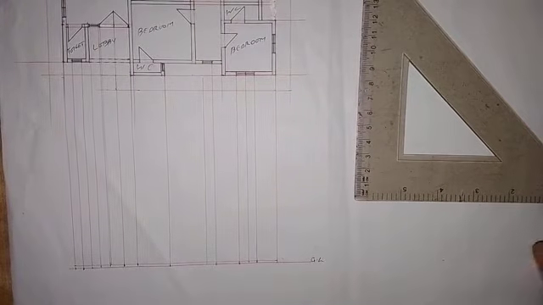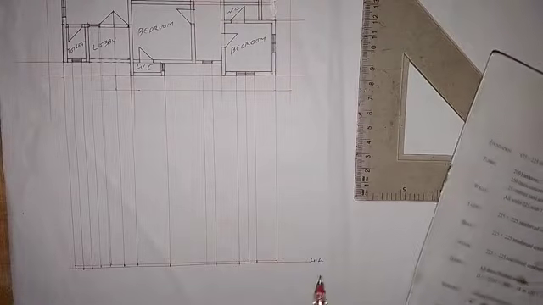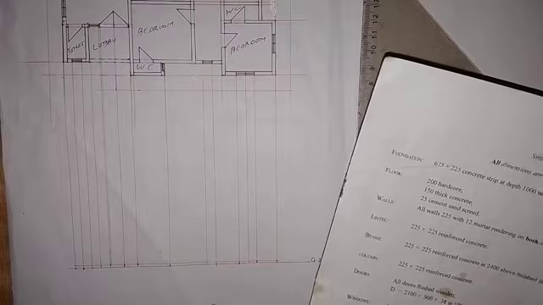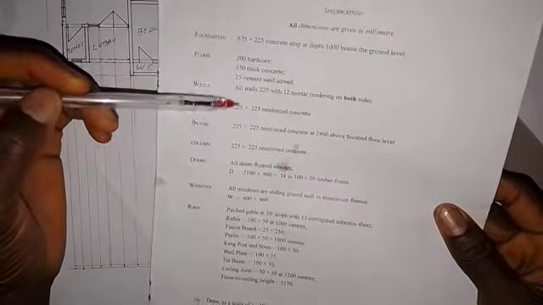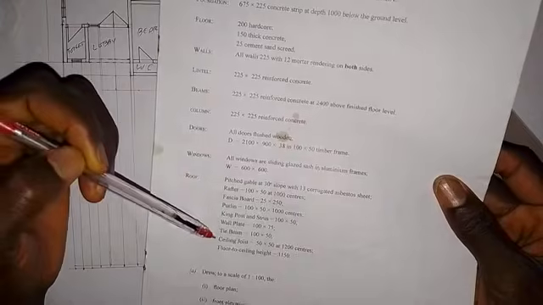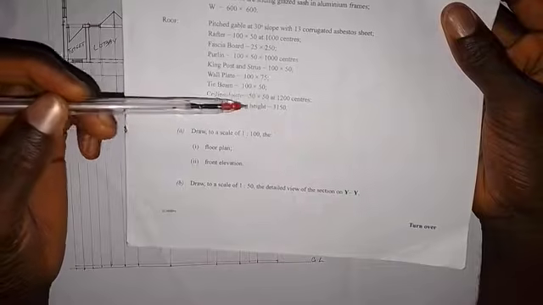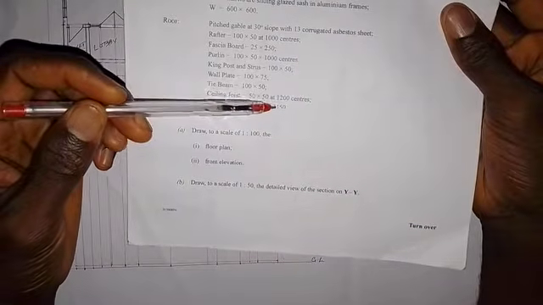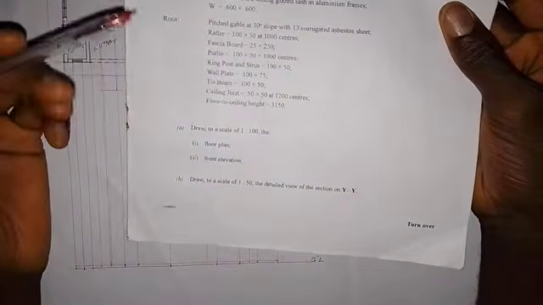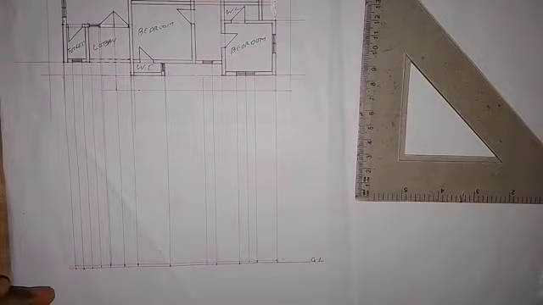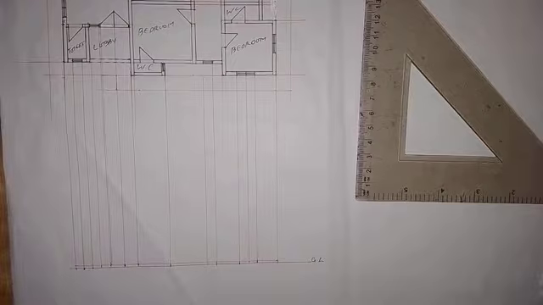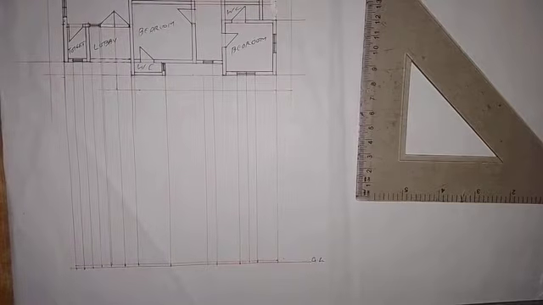You write it here, and then we now need to go to the floor to ceiling height. As we have here, they put the floor to ceiling height under the roof, and they said it is 3,150. 3,150 divided by 100 will give us 31.5, so approximately 32.